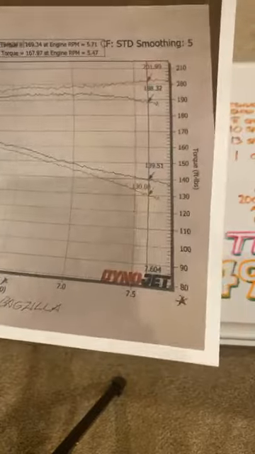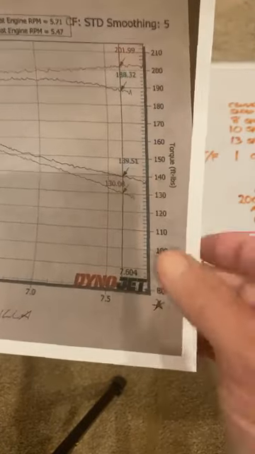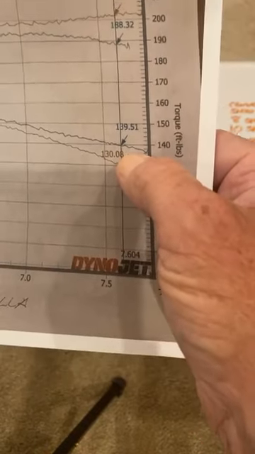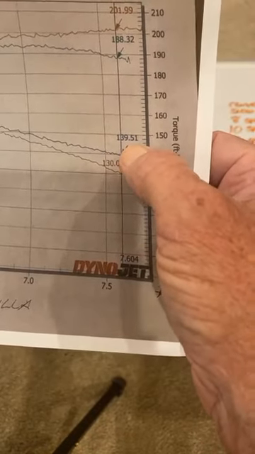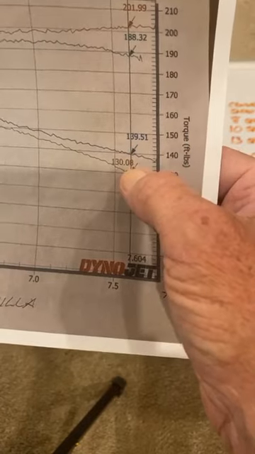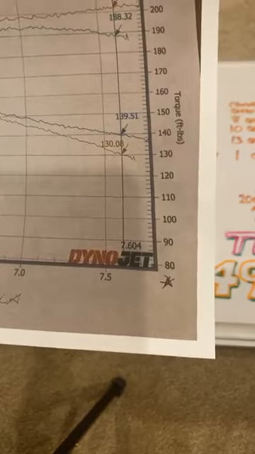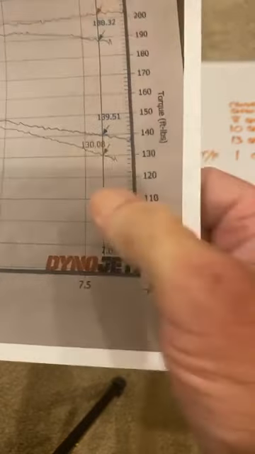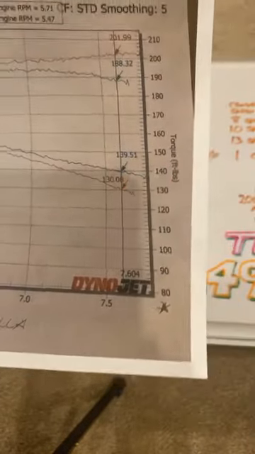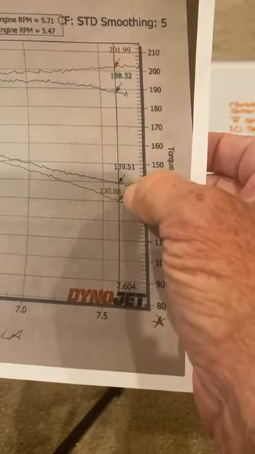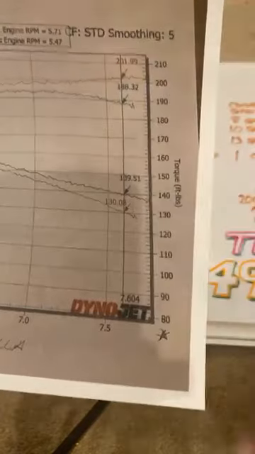Now, everybody says, okay, but torque matters. Okay, well, let's go down here and look. This same engine, same dyno sheet. It says that I had 139 foot-pounds here, and I had 130 foot-pounds here. Well, you know as well as I do that a Milwaukee 8 with a cam and a pipe makes that much torque. So would you rather have a 130 foot-pound, 139 foot-pound motorcycle, or a 200 horsepower motorcycle?